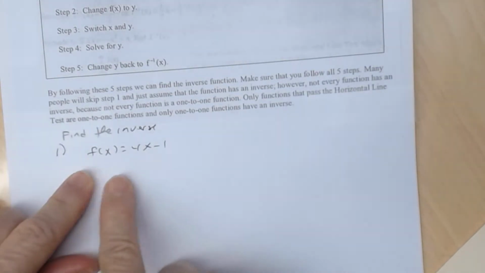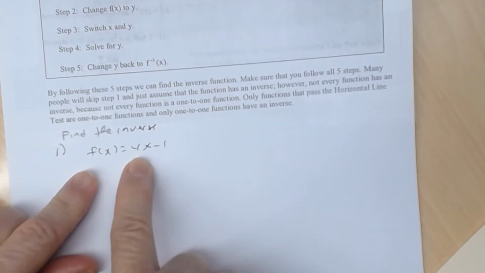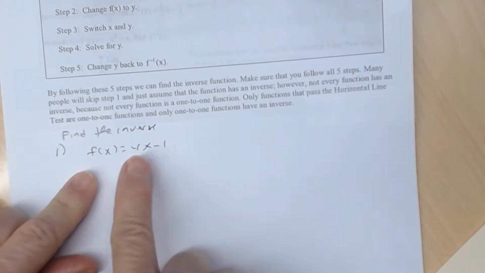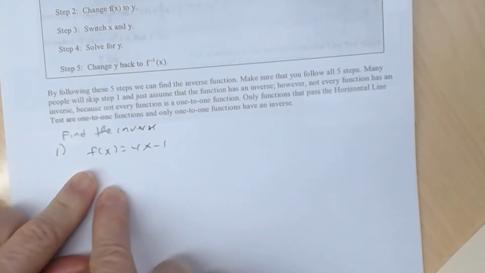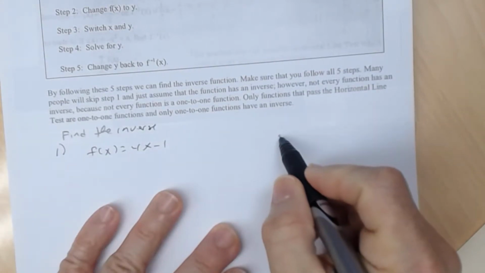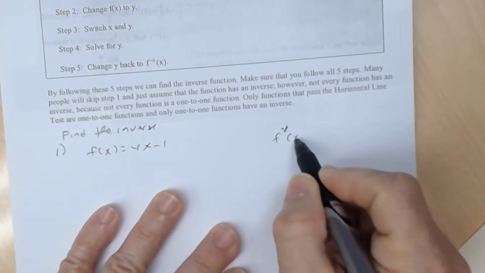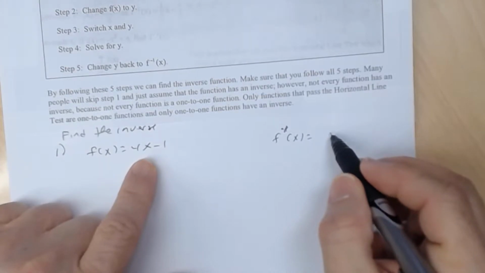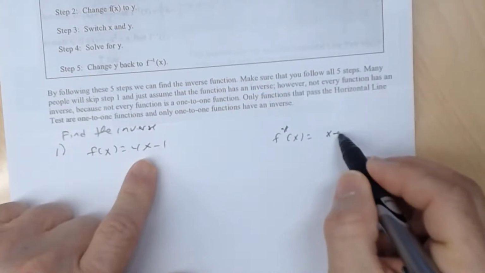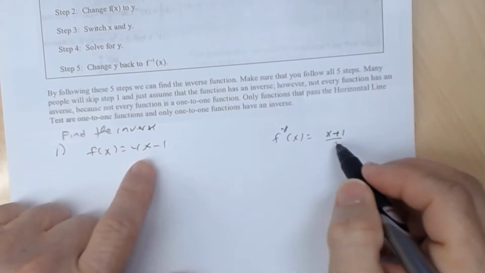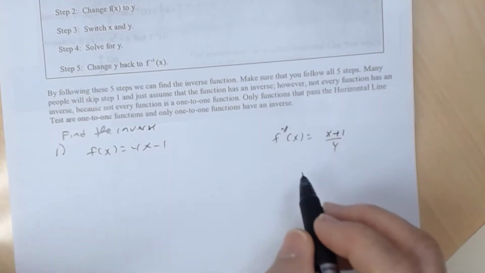So if this function multiplies the value of x by 4 and then subtracts 1, then the inverse function will add 1 and then divide by 4. Remember, in part 1 of inverse functions, we found that the inverse function takes x, adds 1 to it, and then divides by 4. So let's see algebraically if that's what I get.